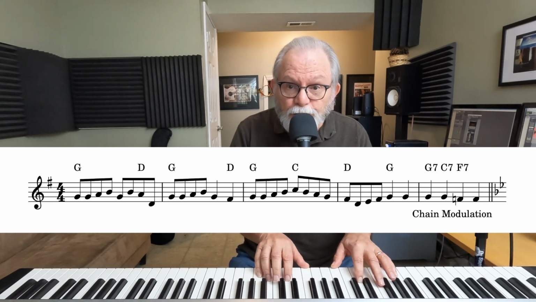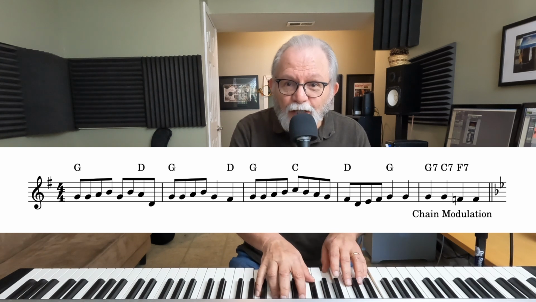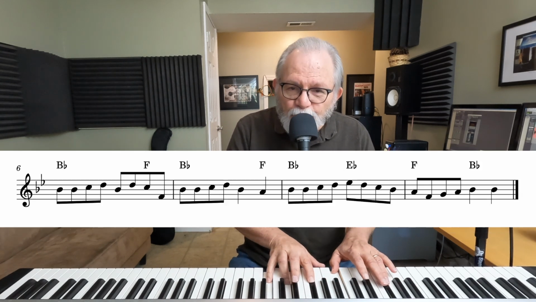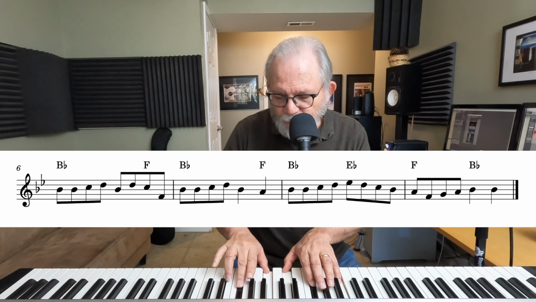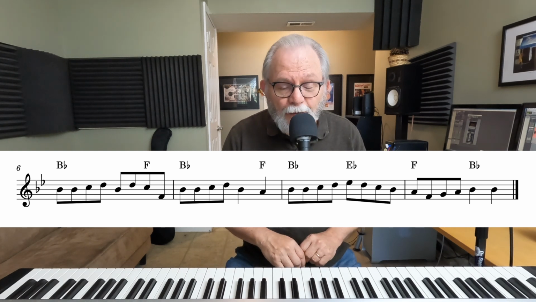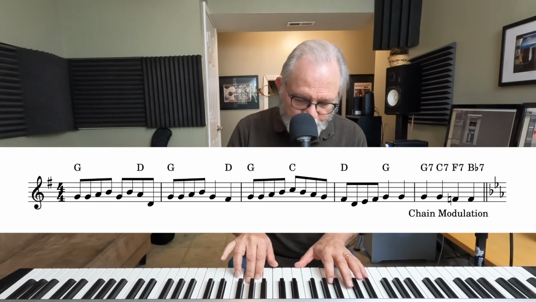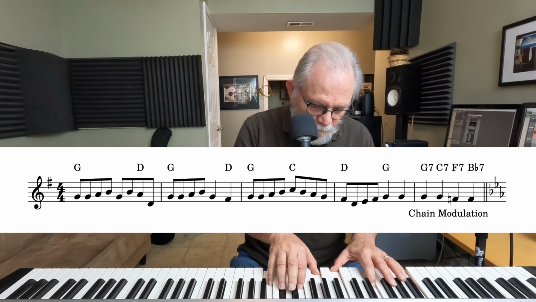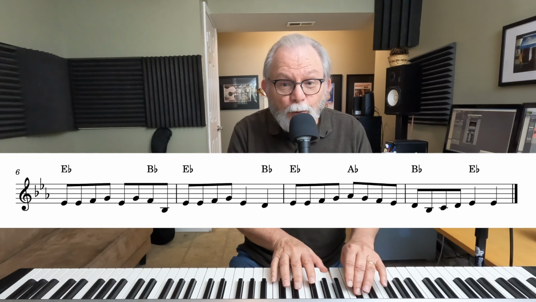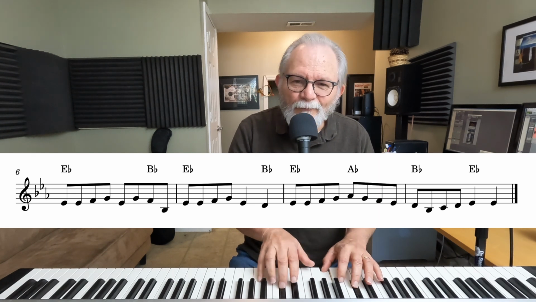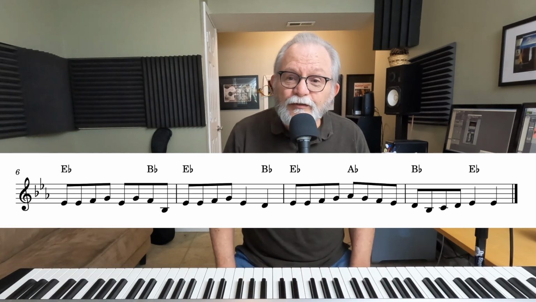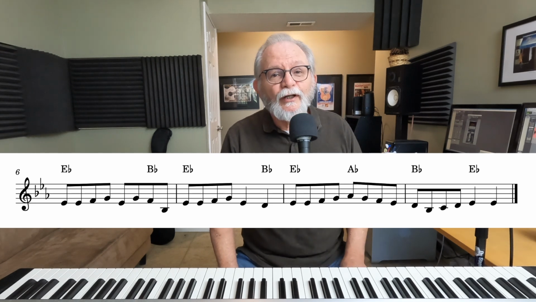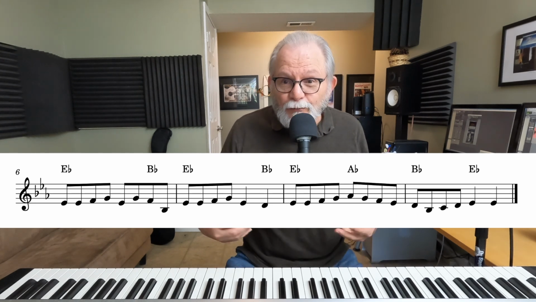So we go from G, C, F, B flat. And we can even take it farther if we wanted to. Now we're in E flat. So that's an example of a chain modulation using Yankee Doodle.